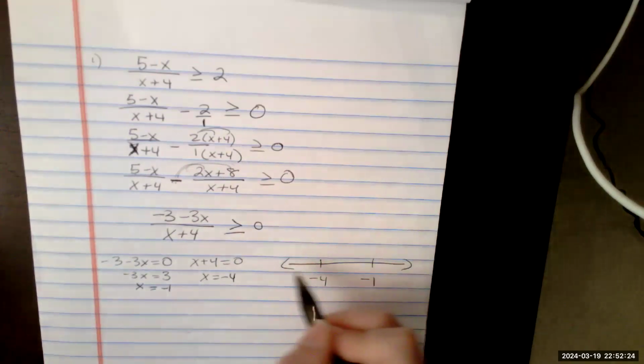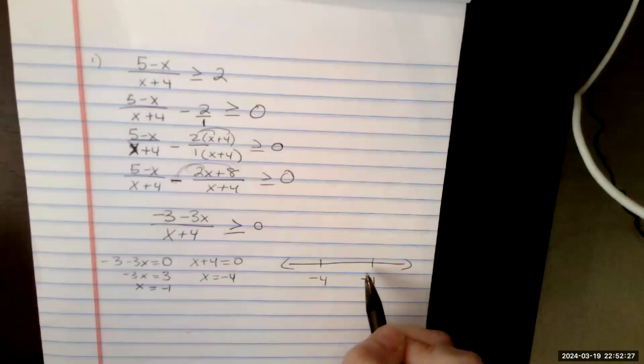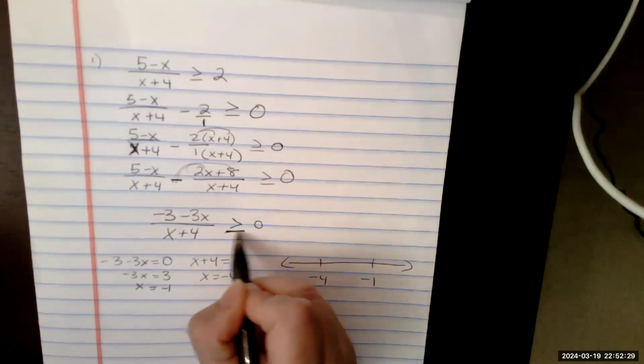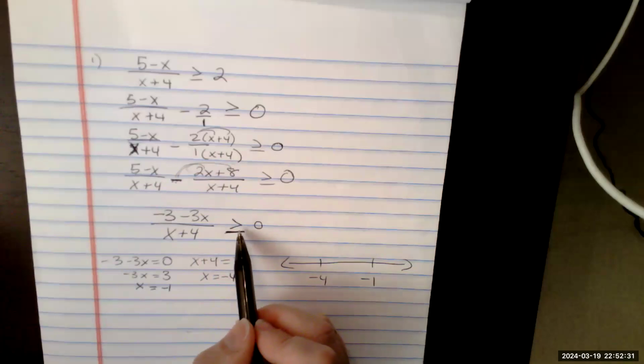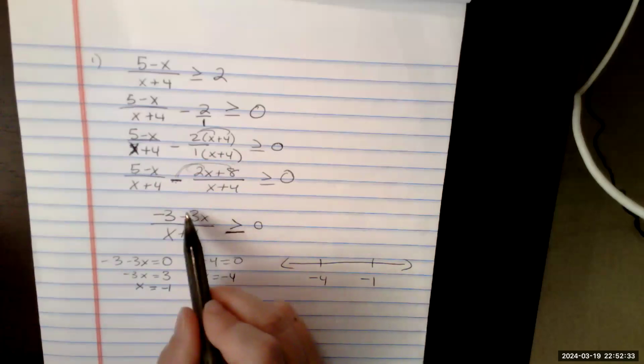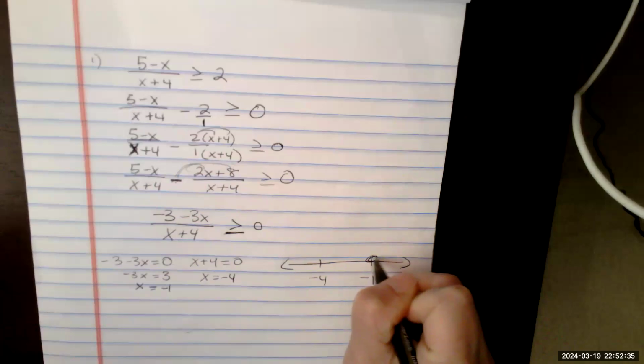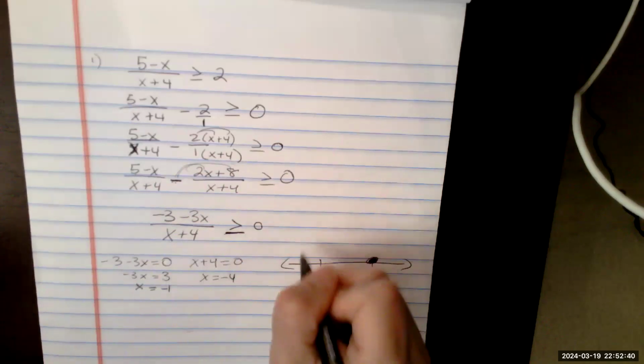And I'm going to remind myself right now which of these should be open or closed circles. Since this does have an equal sign, I'm going to put a closed circle on the number I got from the top, which was the negative 1. But I'm going to put an open circle from anything that came from the bottom because that would make the function undefined, right? It wouldn't make it 0. It would make it undefined because that's the bottom. So I have 1, 2, 3 sections to test.